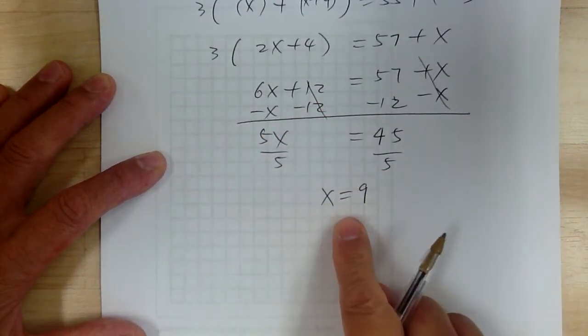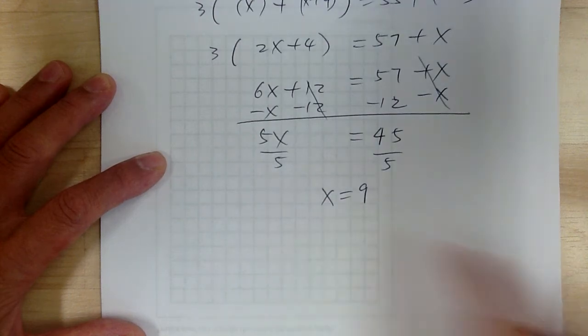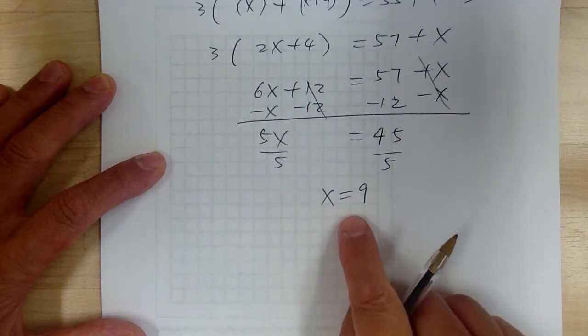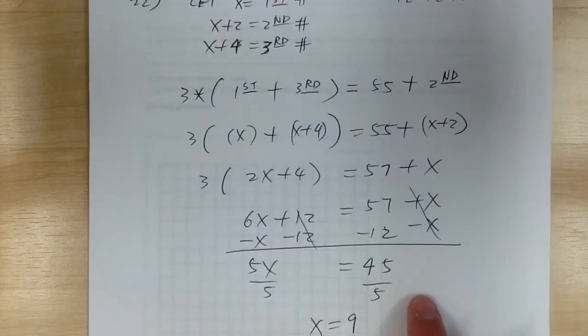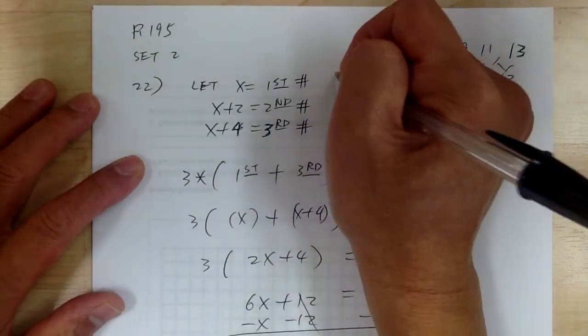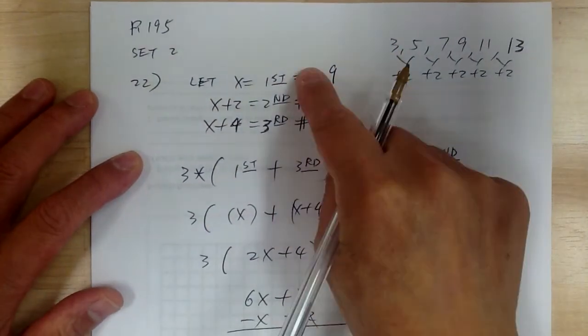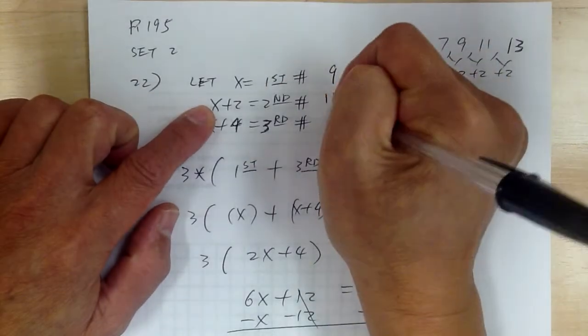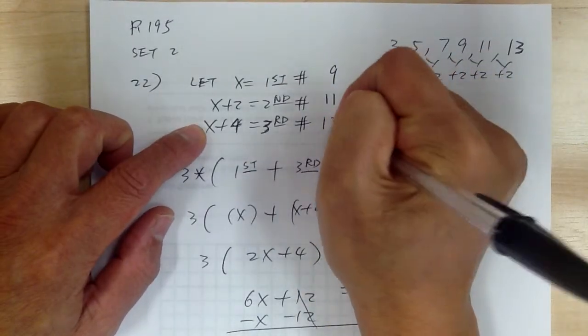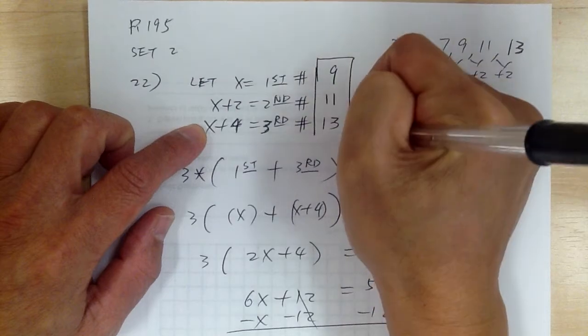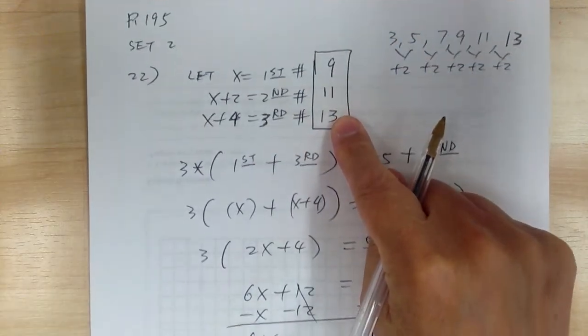Now don't box that. That is not the final answer. Don't just box that and be done. Okay, again, that's not it. This is only the first number. See, x, that's your first number. So the second number would be 11. The third number would be 13. Okay, and that's where you box your answer, right up here.